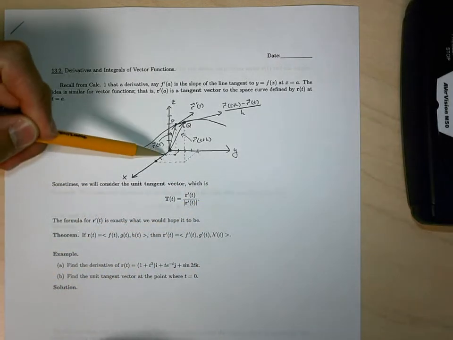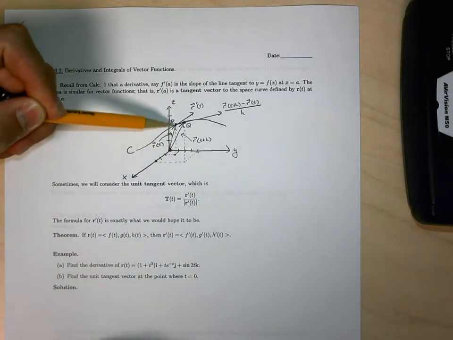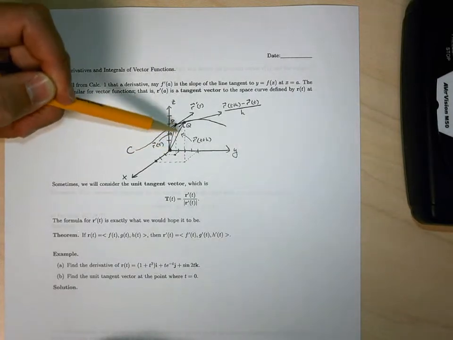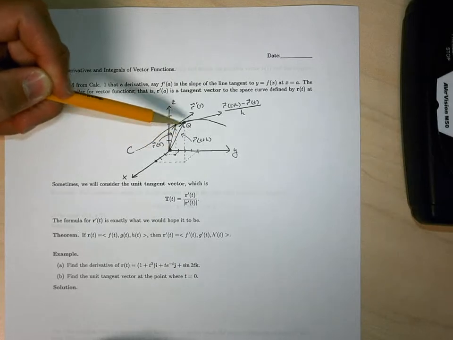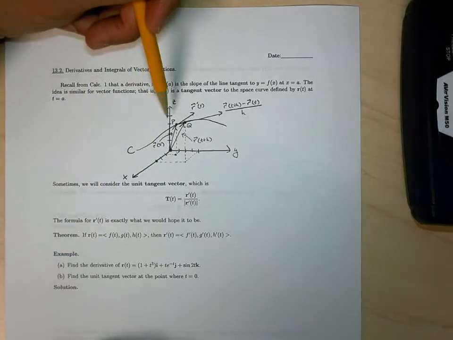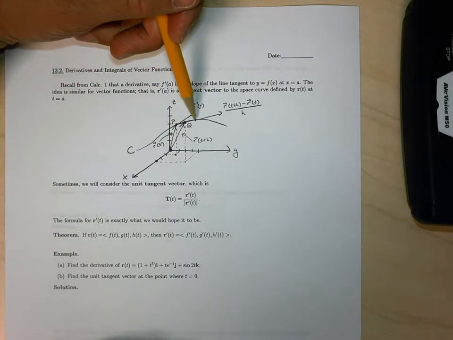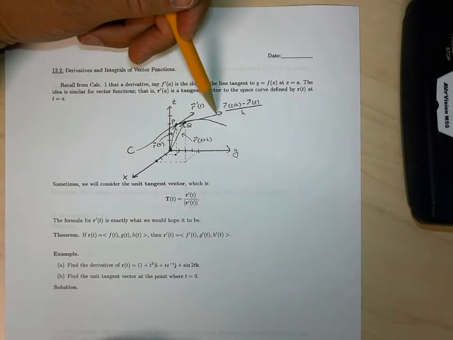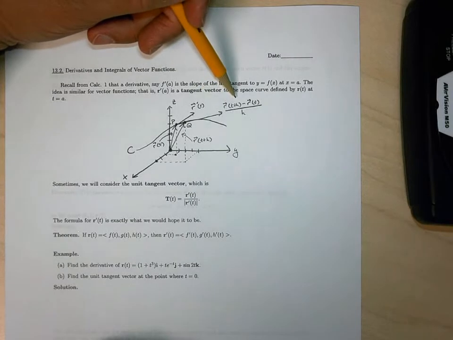I can imagine that I have a vector r of t that points at the point P, and maybe in the future r of t plus h points at Q. We can make a secant vector going from P to Q, or at least with initial point P and parallel to the vector from P to Q. And that takes on that familiar limit definition, or at least the parts of the limit definition of the derivative.